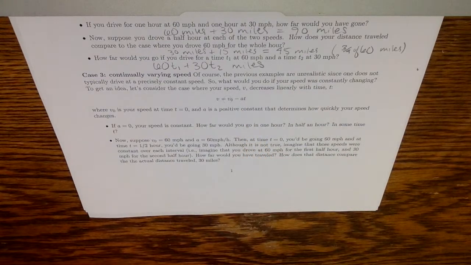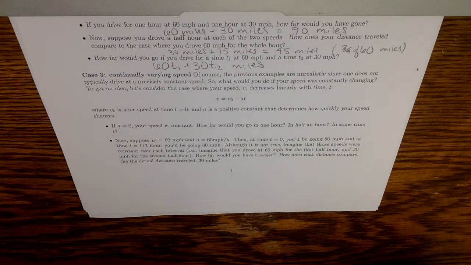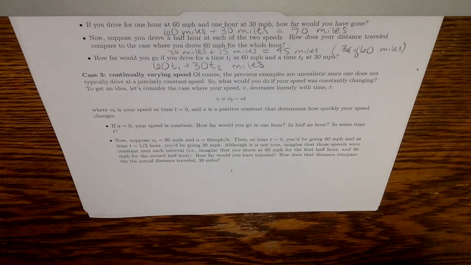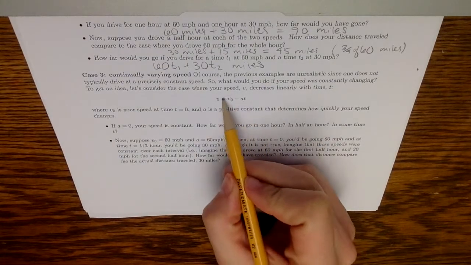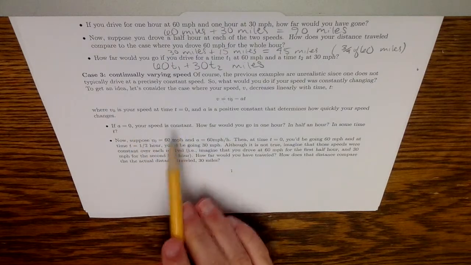Here a is our acceleration, or deceleration in this case. Okay, now v0 is our speed at time t0, and a is a positive constant that determines how quickly your speed changes, or decreases in this case. Now if a is 0, that means that our speed for all time is just v0. Okay, so our speed is constant in that case.